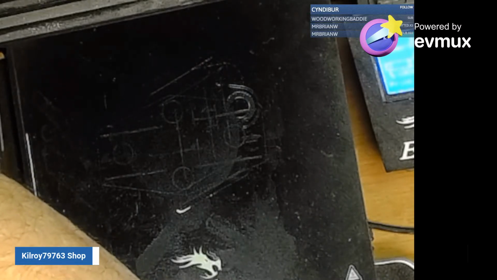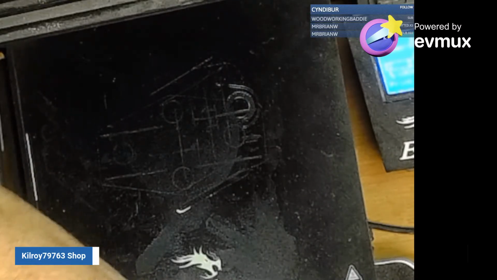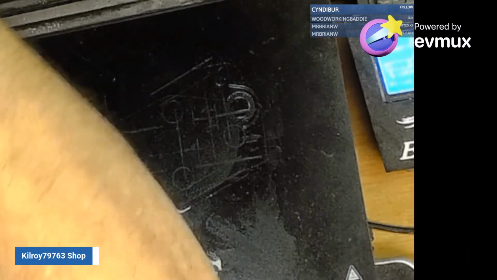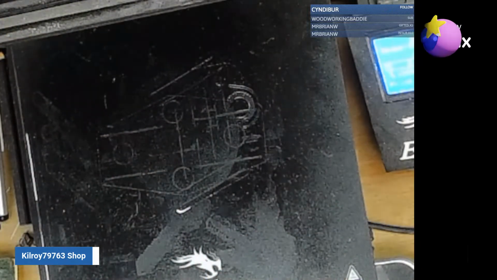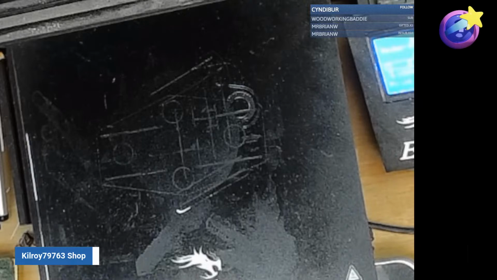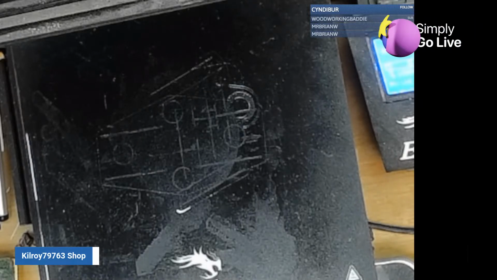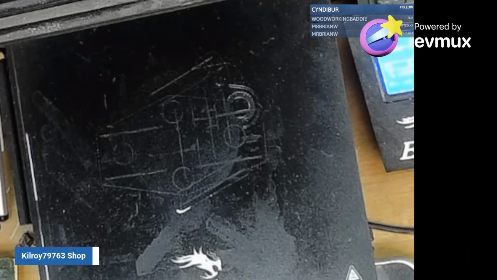It does not unwind. You know, guys, that's what I like about Texas. I can leave my filament out. I don't have to worry about it soaking up a bunch of moisture. If anything, I have to worry about it drying out.